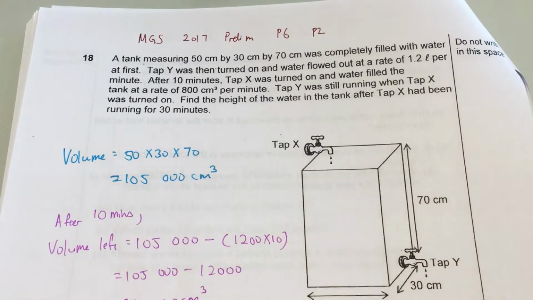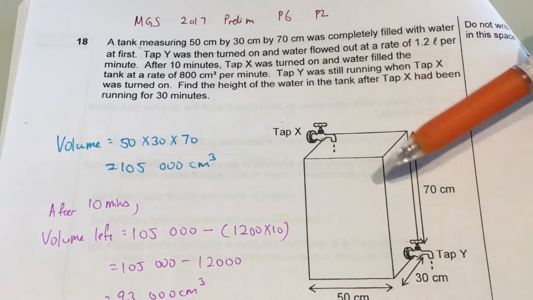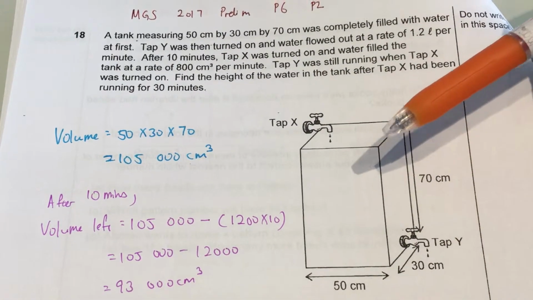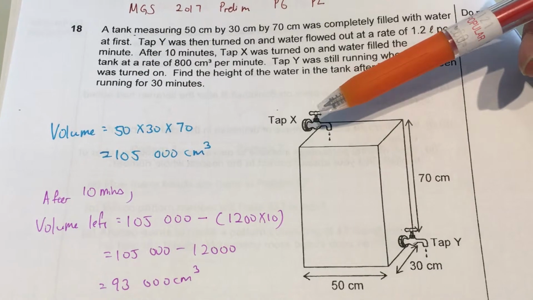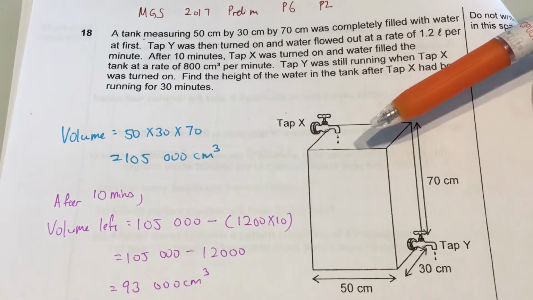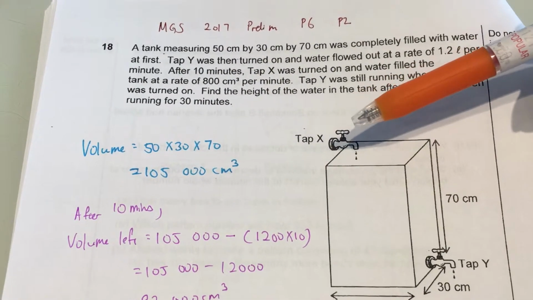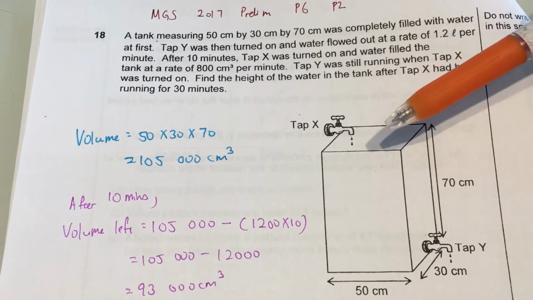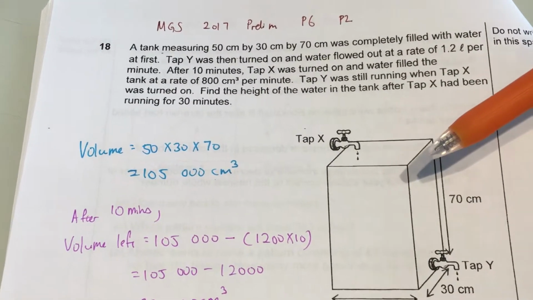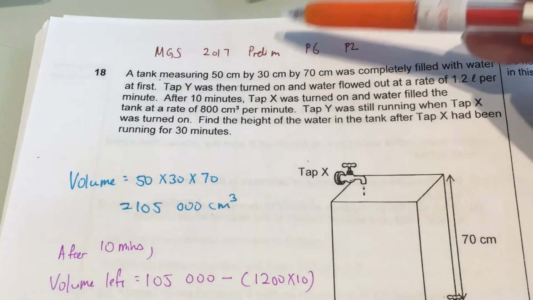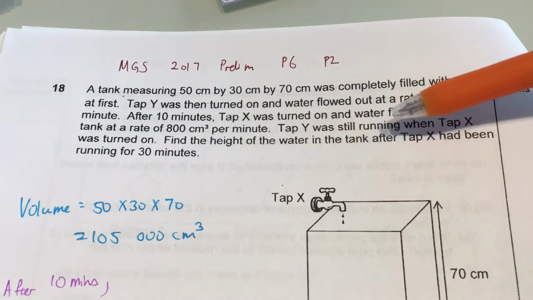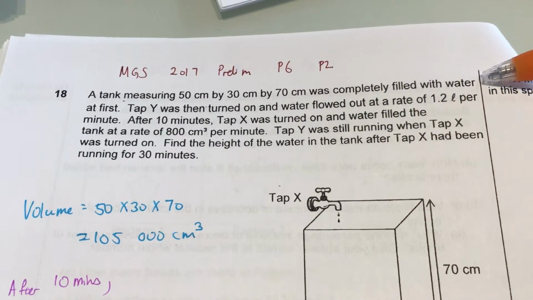Alright, in this question, you can see a container with two taps, and there is a high chance that you are being tested on volume and rate. Rate of how fast the water flows into the tank or how fast the water flows out of the tank. So a tank measuring 50 by 30 by 70 cm was completely filled with water.